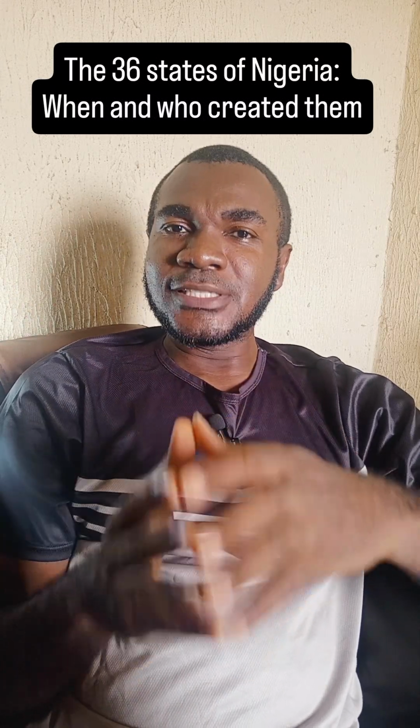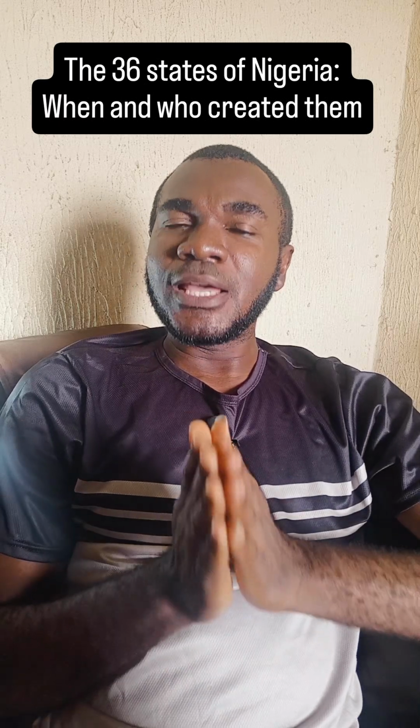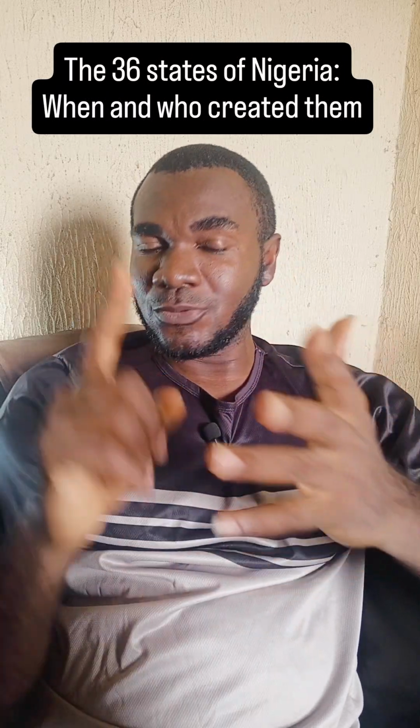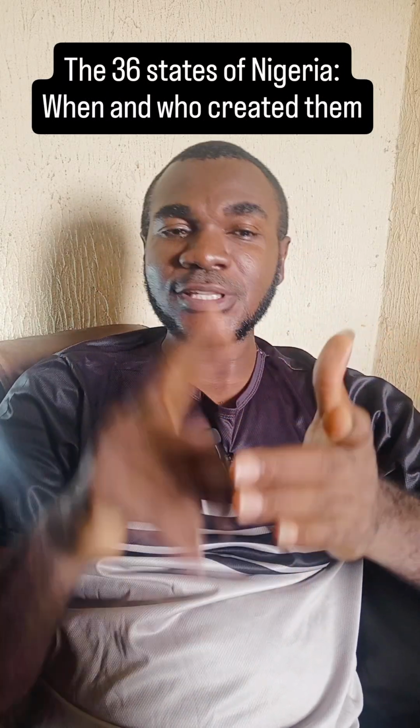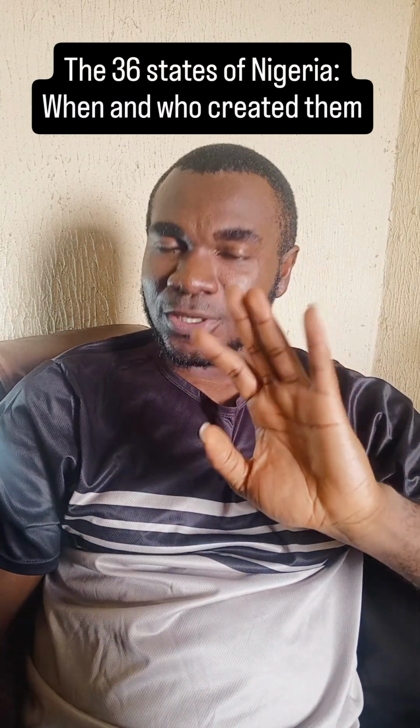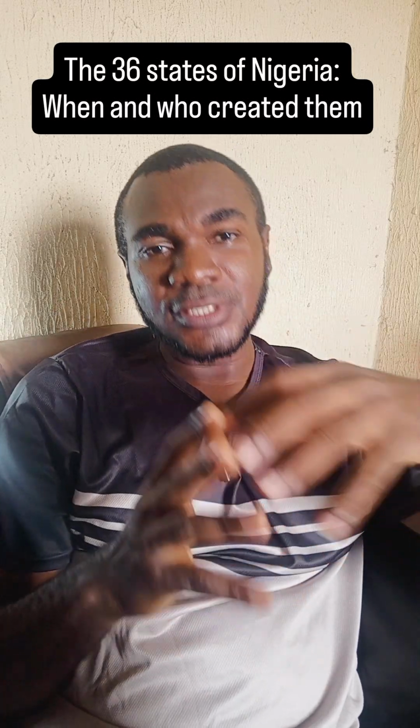Now, before the states were created, there were 4 existing regions in Nigeria: the northern region, the western region, the midwestern region, and the eastern region. And then there is the colony of Lagos, which is the capital, or rather, which was the capital.